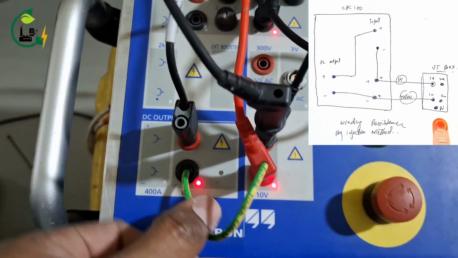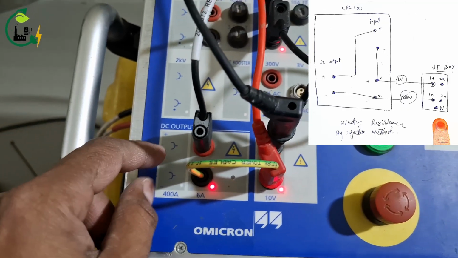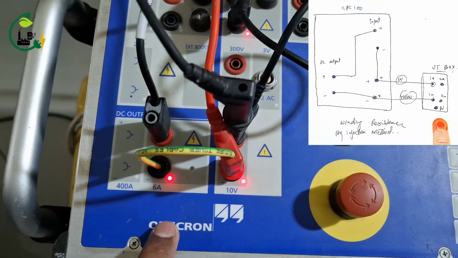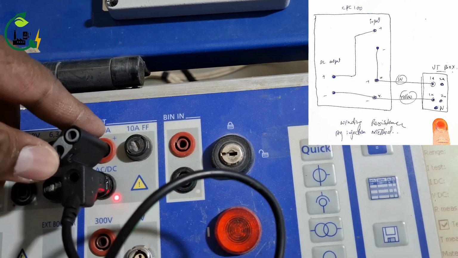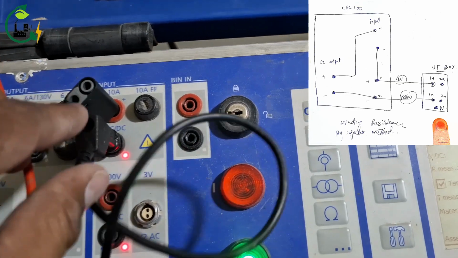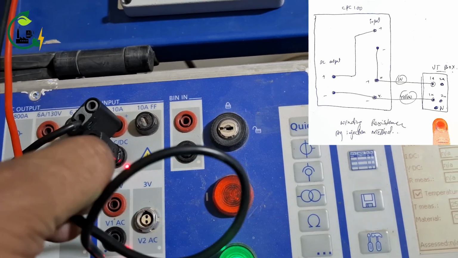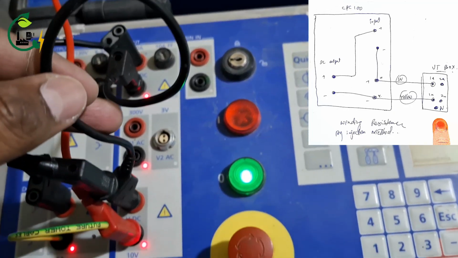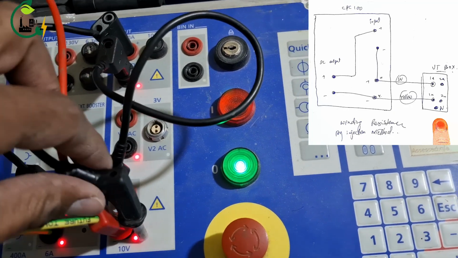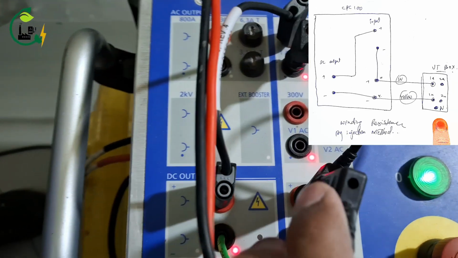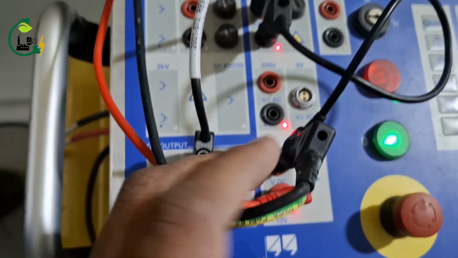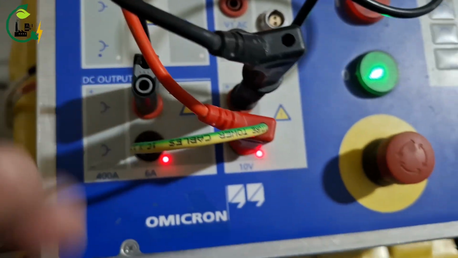This positive goes to the input of the CPC100, and then to this positive input, AC DC positive, for the measurement, and after this I will go in series to the VDC input 10 volts. After that this black wire will go to the secondary.